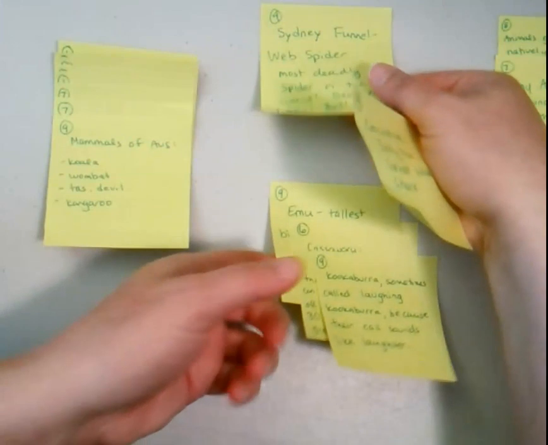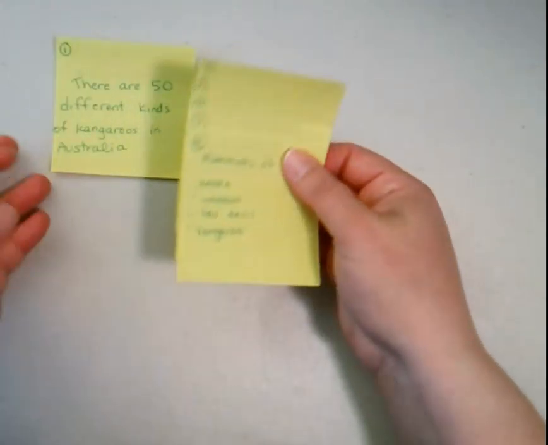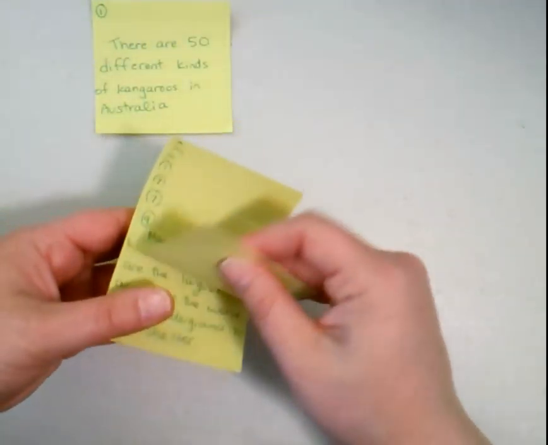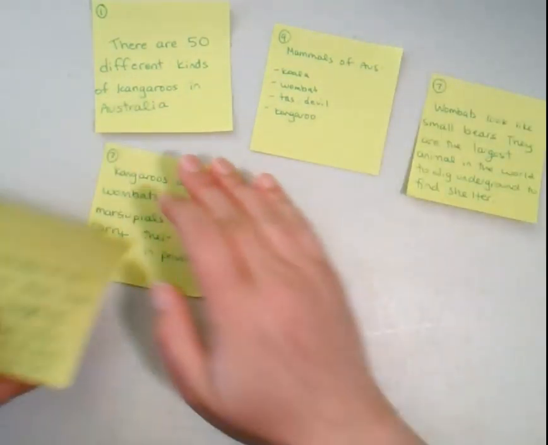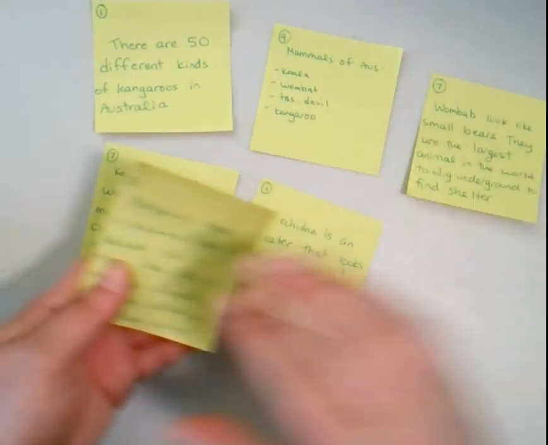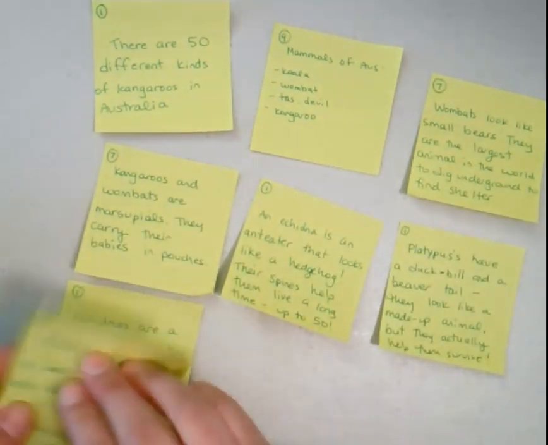But for now, I'm actually going to push all these notes aside. I'll come back to them later. They're still part of this paragraph. But right now I want to take these notes about mammals and I want to try to order them in something that's going to make sense and flow together. So I'm going to try to place these out for us to see.